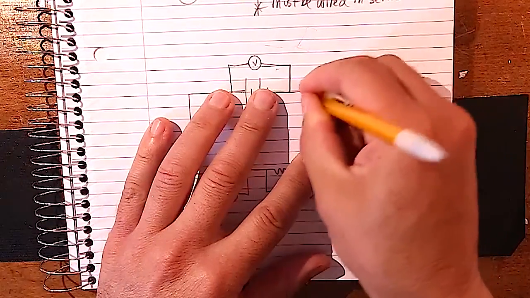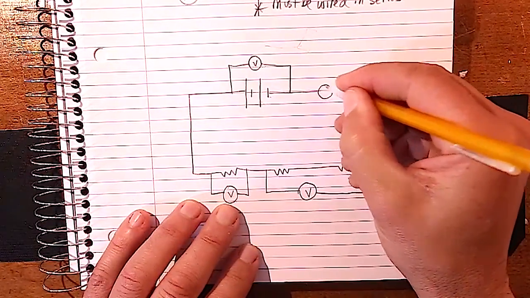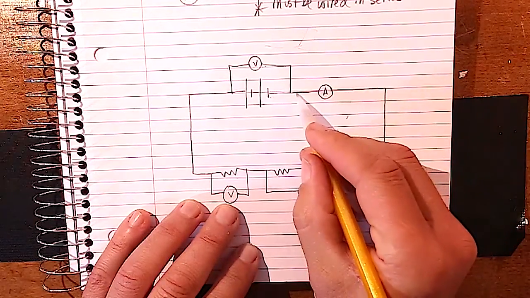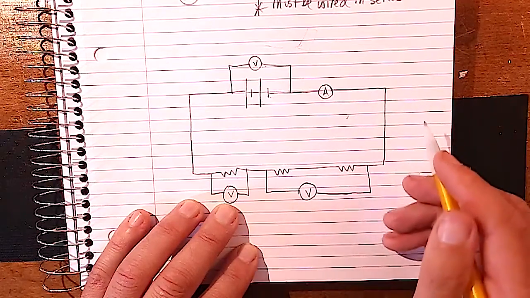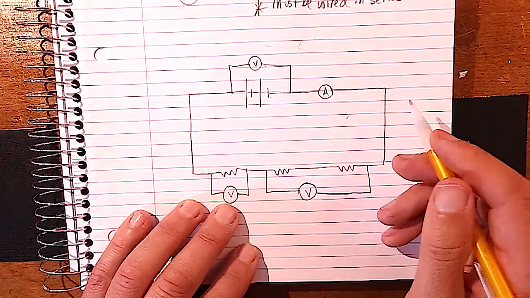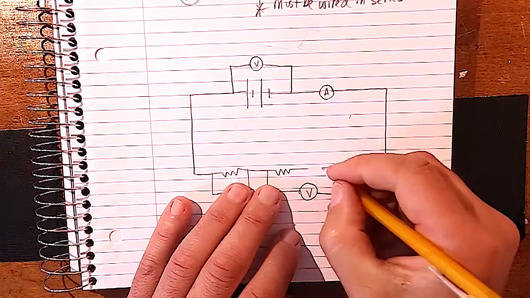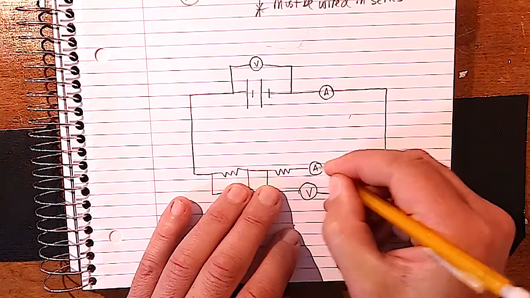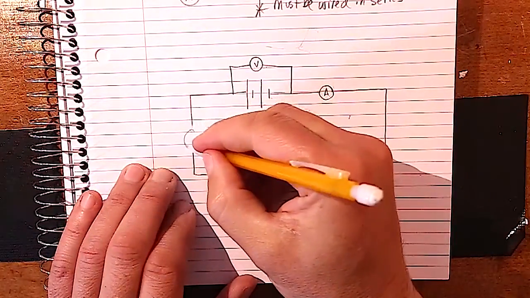So we have to disconnect our wires and put our A in here. Because the ammeter, all of the current has to run through the ammeter to get to the other side. This would register the total current, and it really doesn't matter where we wire an ammeter in a series circuit, because ammeters are going to read the same thing.